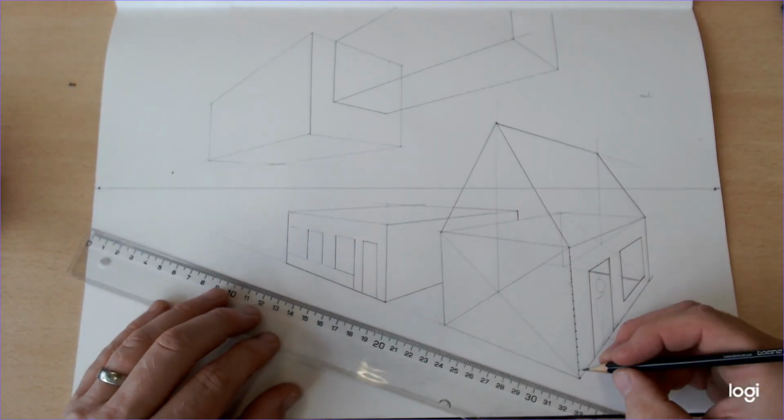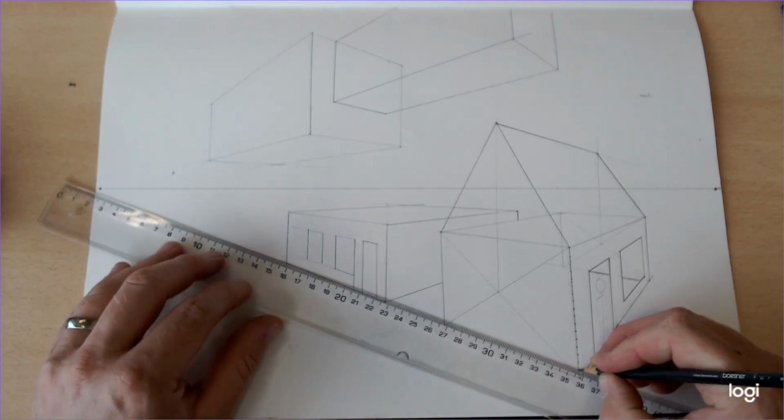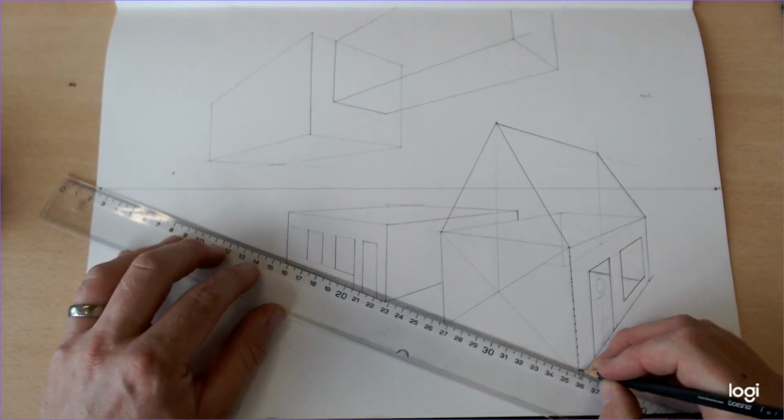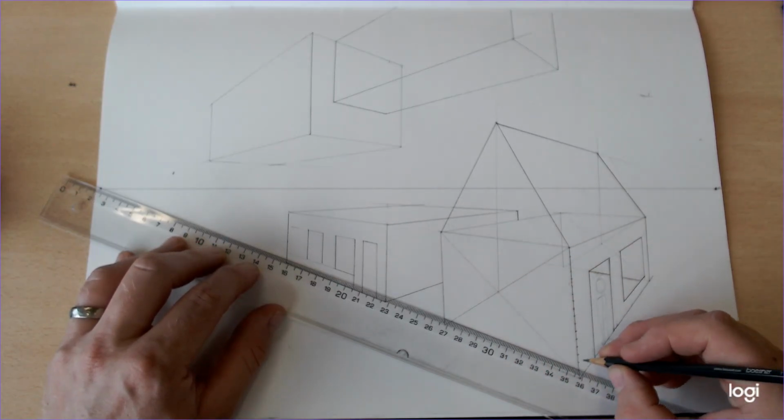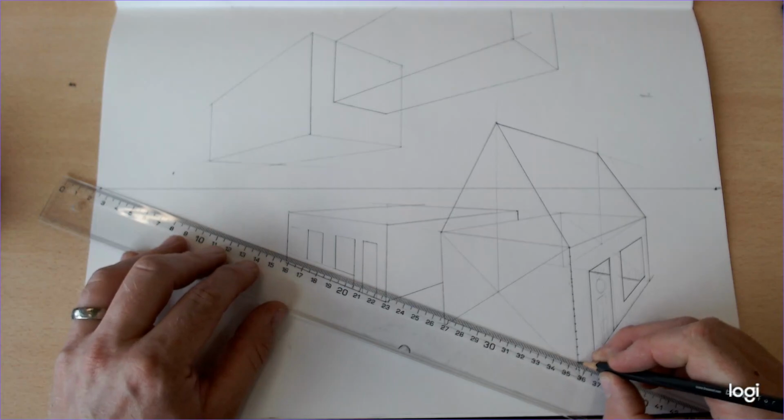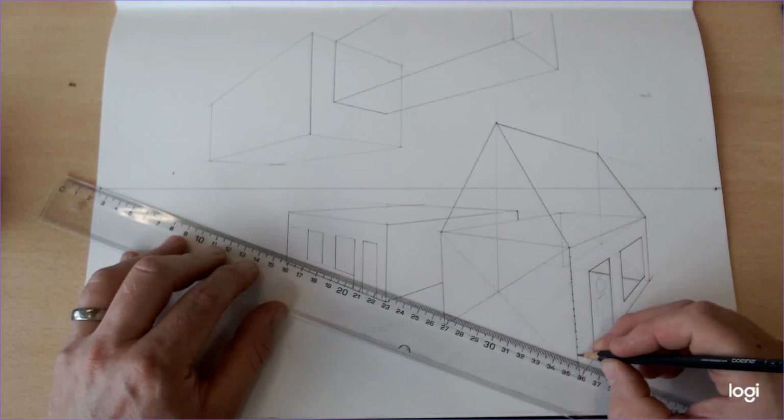What I can do now is draw the lines toward the vanishing point. So this side of the building is going to be covered in bricks.